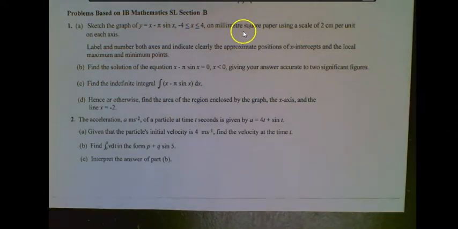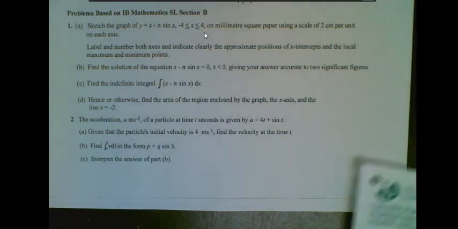It says to use millimeter square paper, which is the IB graph paper, and a scale of 2 centimeters per unit on each axis. So I wanted to show you what that looks like. And I have IB graph paper on the website if you ever want to print it and practice with it. But here's what this is all going to end up looking like.